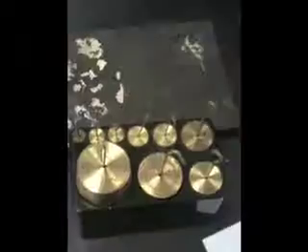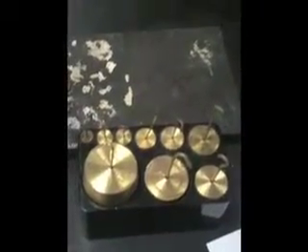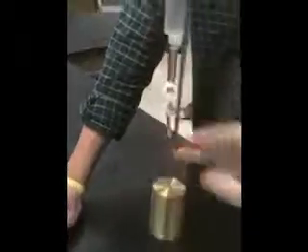This lab demonstrates Boyle's Law. For this lab, you don't need goggles. Hang each weight that represents pressure and then record the volume. At 0, the volume is 8.1.